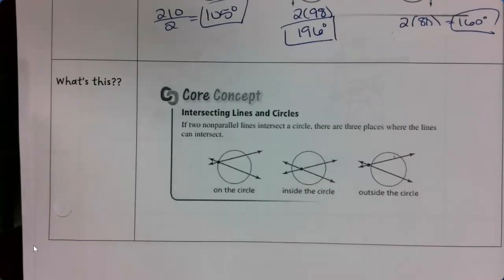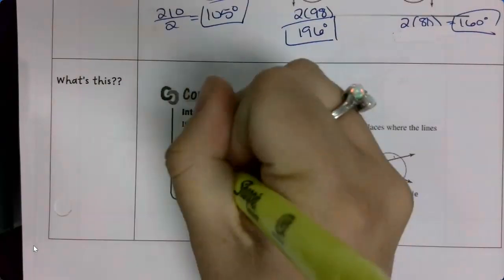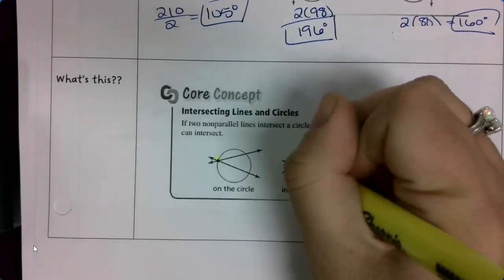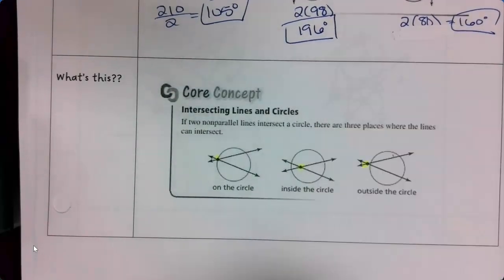So, I can have non-parallel lines intersecting a circle. There's 3 places where the lines can cross. They can cross on the circle, inside the circle, or outside the circle.